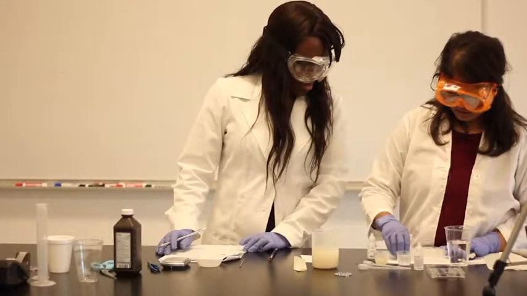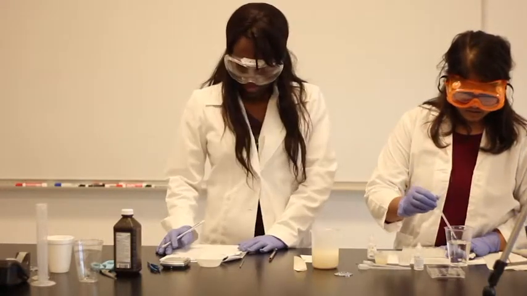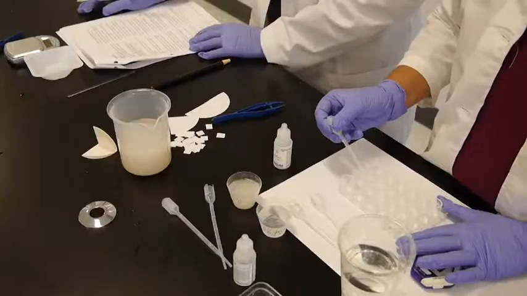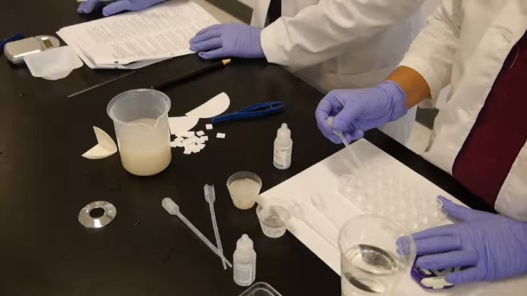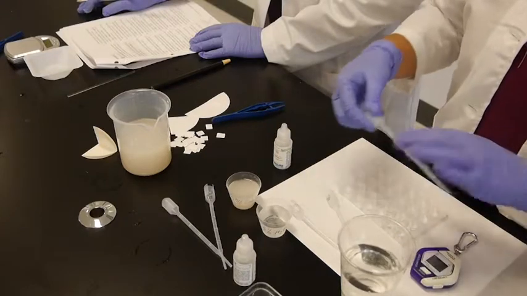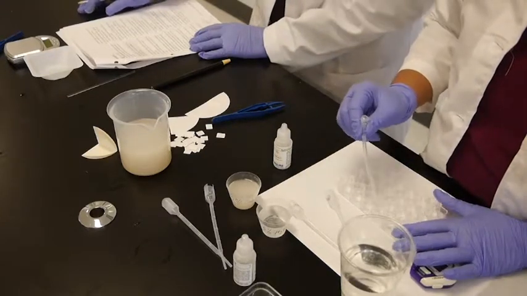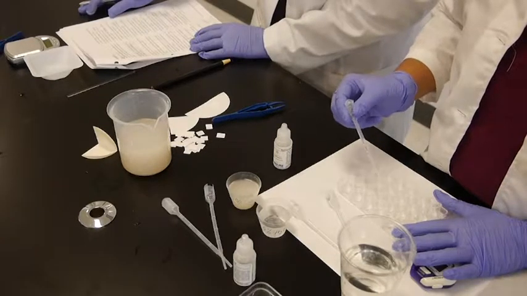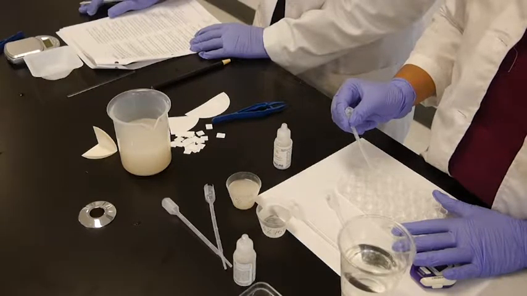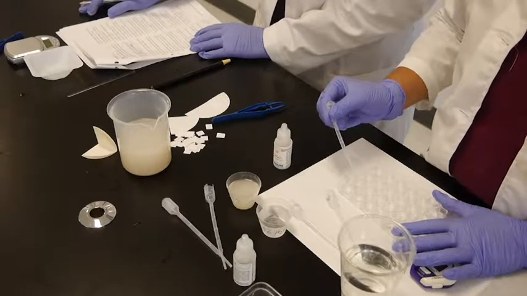So let's dilute a third time. Eighteen drops again. There you go. And let's take this stock solution. Take 10 drops from it. And let's put 2 drops more. Go.